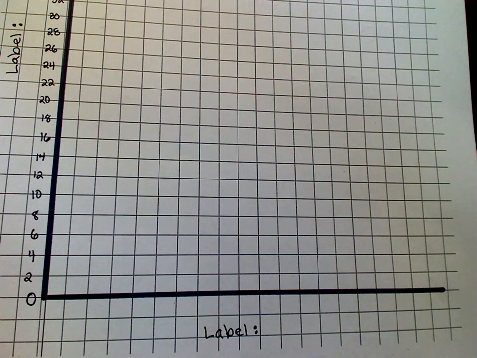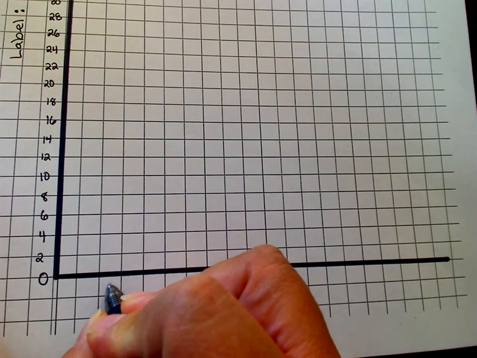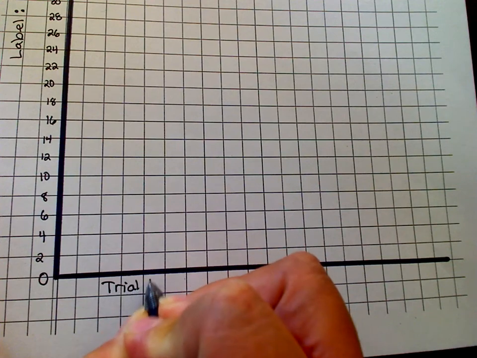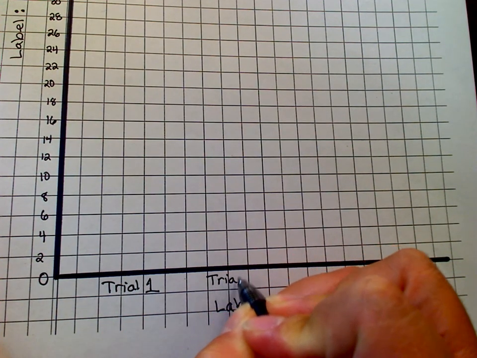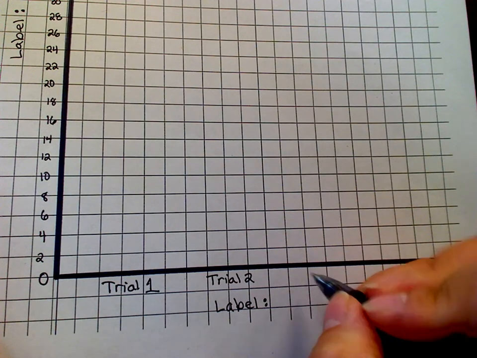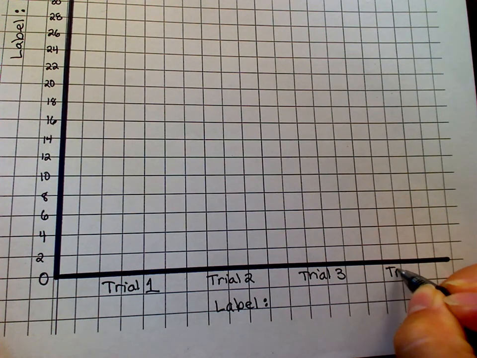How many trials did we do? 8 total? No, we only did 4 for each. We did 4 trials for each. So which means we're going to have a trial 1, and we're going to have a trial 2, and I'm going to space them out evenly between each other. A trial 3 and a trial 4.